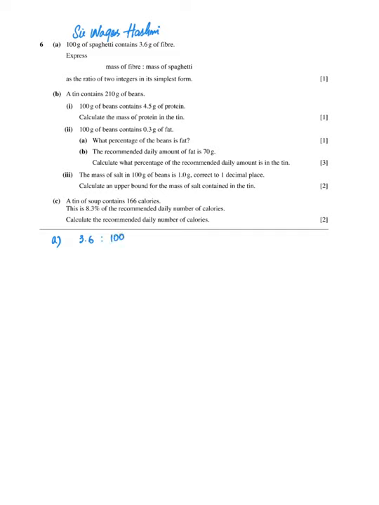For easy simplification, if I make it 36 over 1000, now we can simplify it with the table of 4. So 4 nines are 36, and 4 times 250 is 1000. So that is your first part answer A, right?